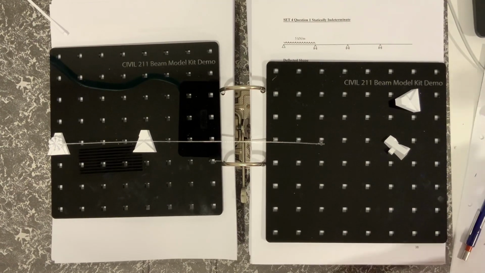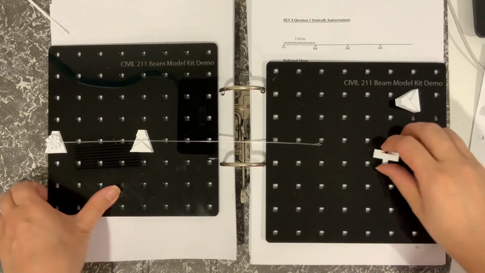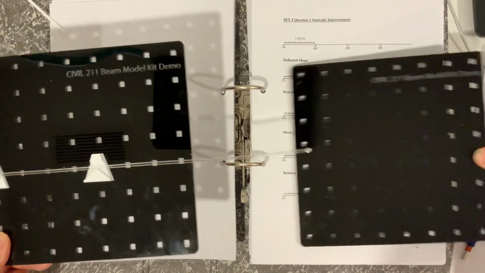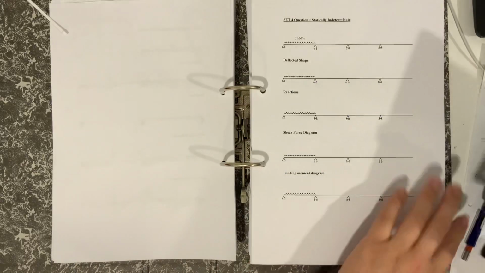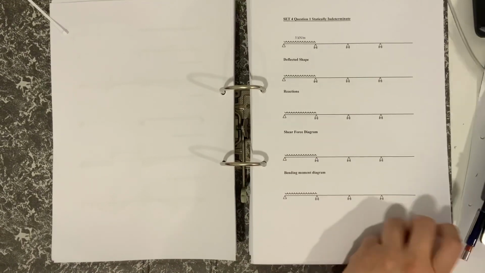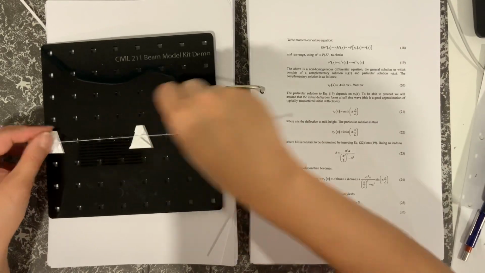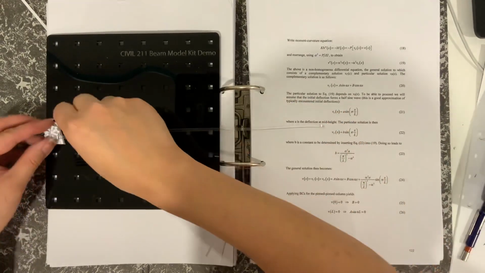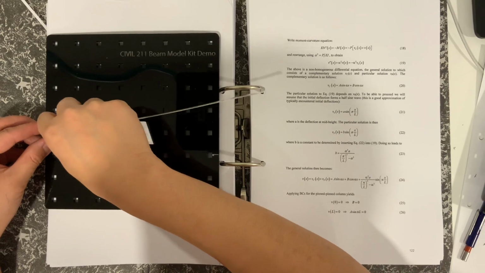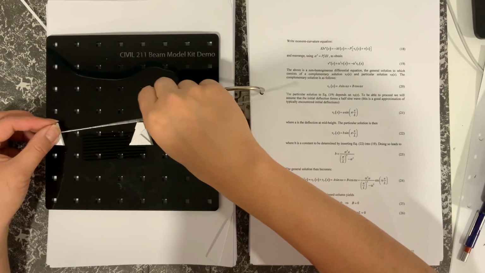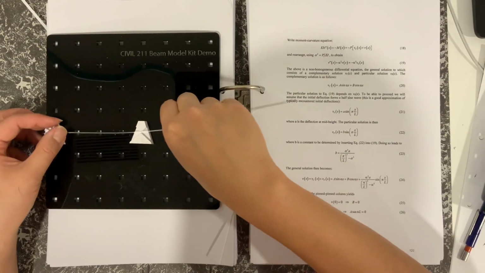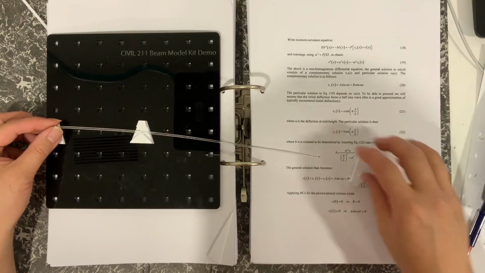So I've got 3 bits here. So apologies for this, it would have been a bit easier in the classroom.